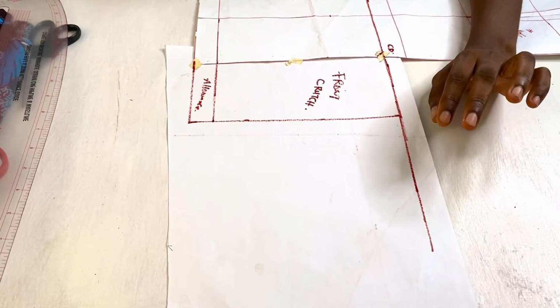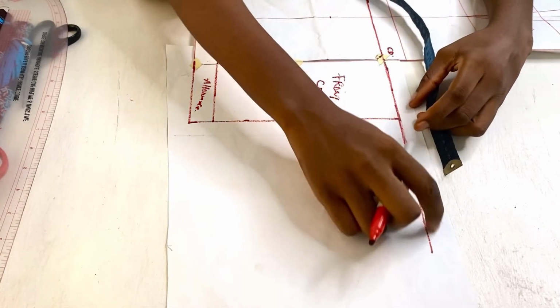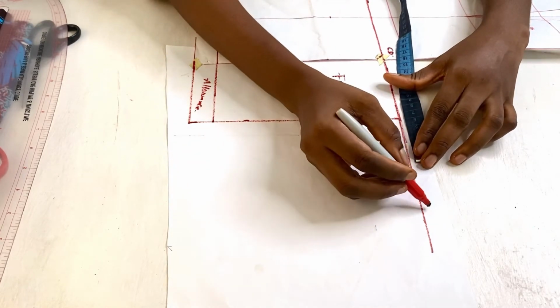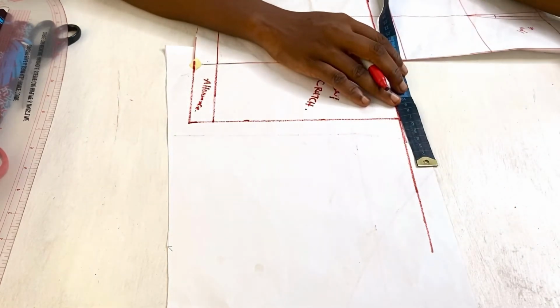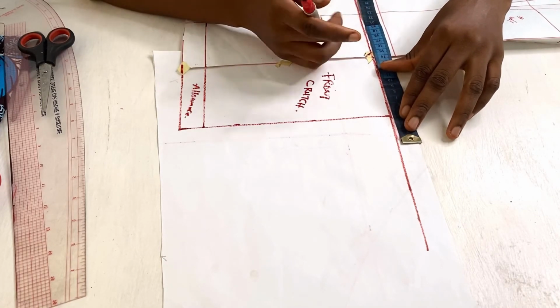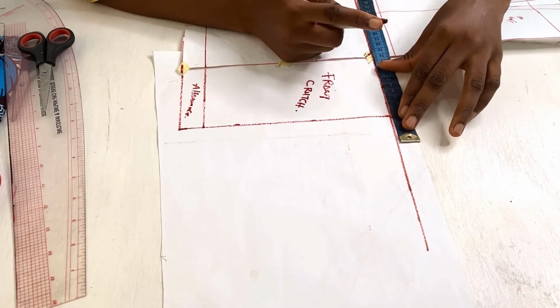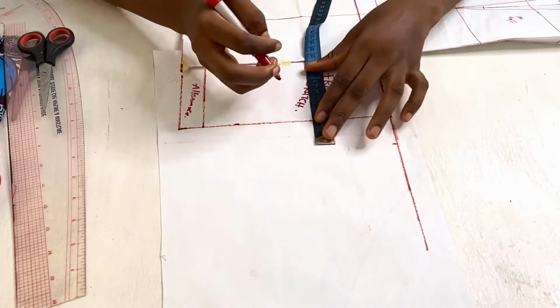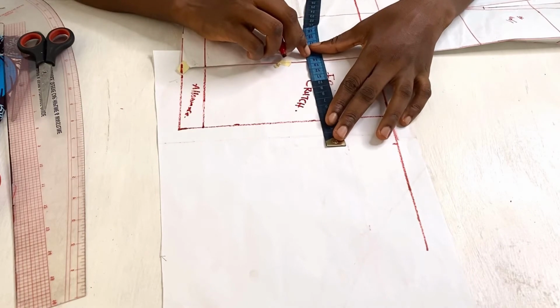Whatever I get, I'm going to measure it again on this crotch depth line. Your back crotch is going to be longer than your front crotch. Now you see it. My back crotch, after doing my measurement, is 13.6 cm. So I have 13.6 cm here. So you measure it down to the hemline.